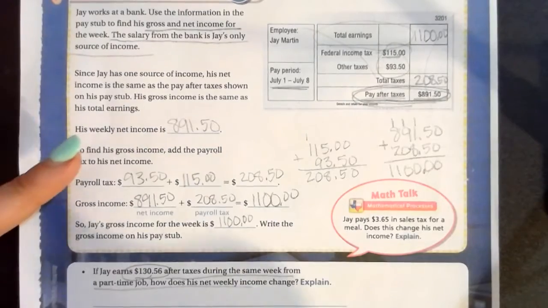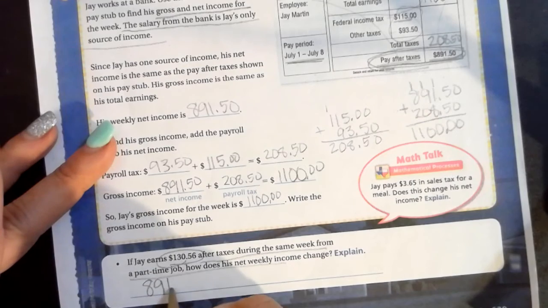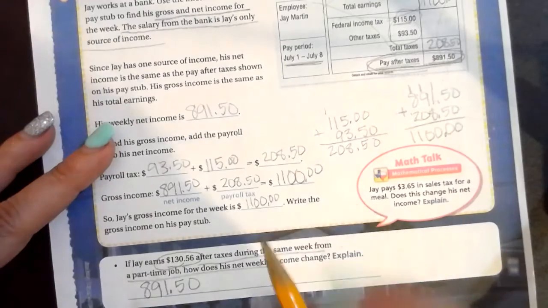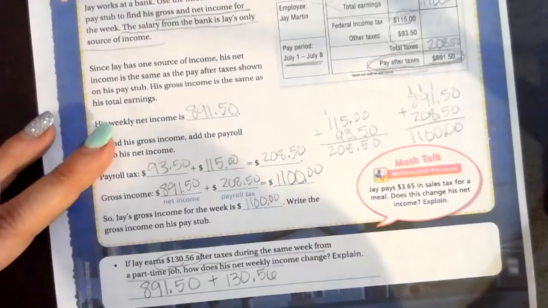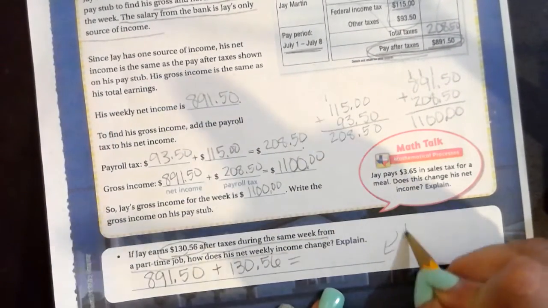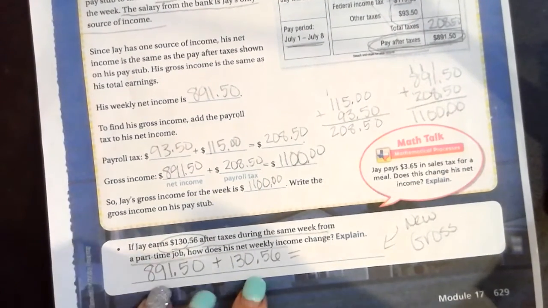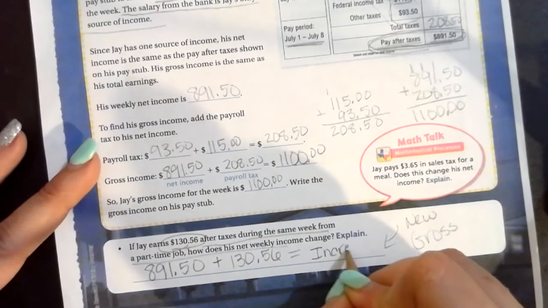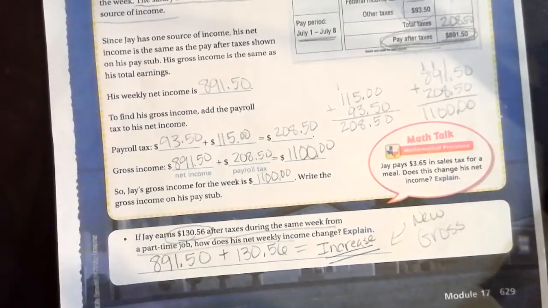He's going to have more income, right? So we would take his net income, what he actually got to bring home, plus his $130 from refereeing the basketball. And if we add those together, that will give us his new gross. So his pay would increase. His gross income is going to increase because of this extra job he has.